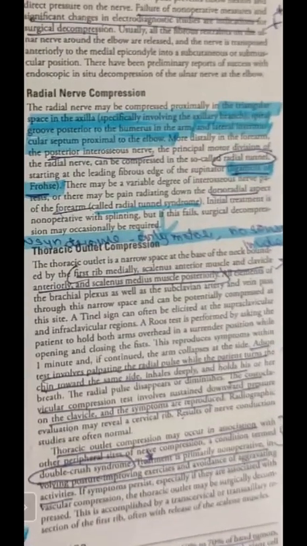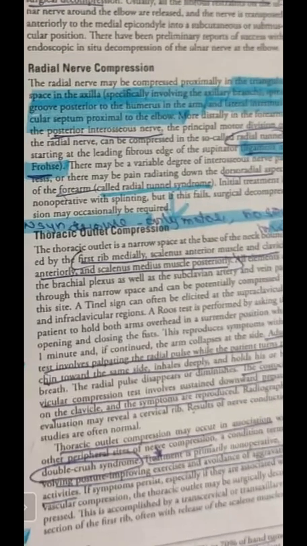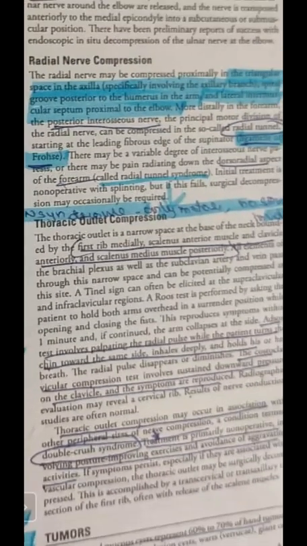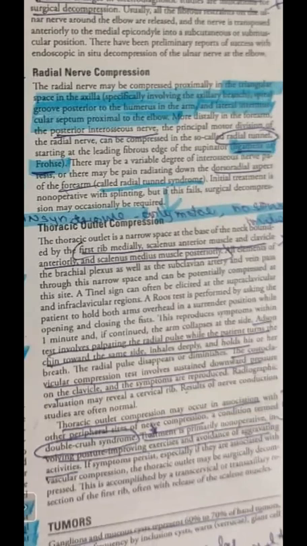Next is thoracic outlet compression. It is the space bounded by the first rib medially, the scalenus anterior muscle and the clavicle anteriorly, and the scalenus medius muscle posteriorly. Here they will confuse mainly with the scalenus medius muscle. Scalenus medius is not the medial boundary. The medial boundary is the first rib. Scalenus medius will be posterior. Scalenus anterior and clavicle will be anterior.